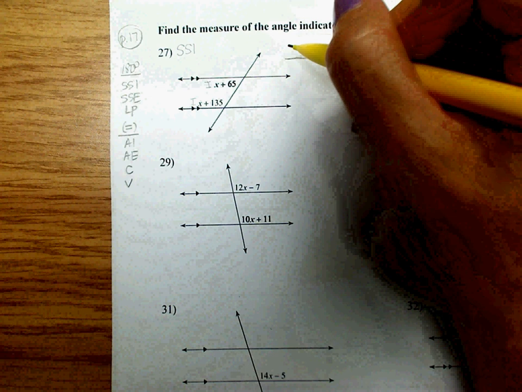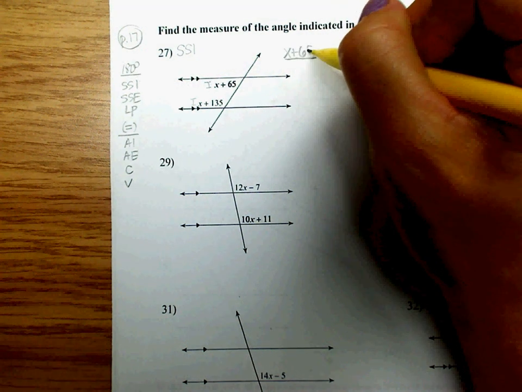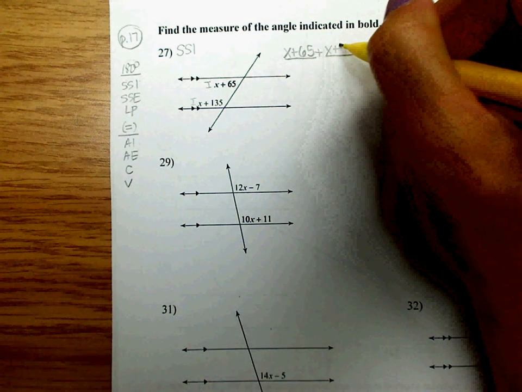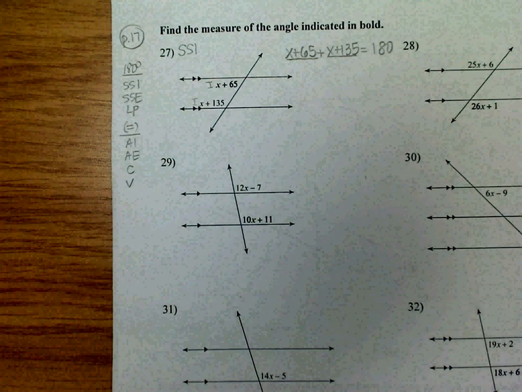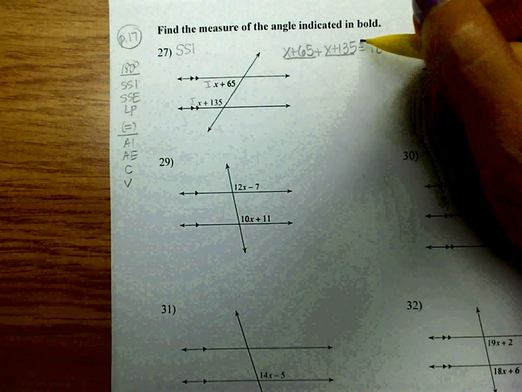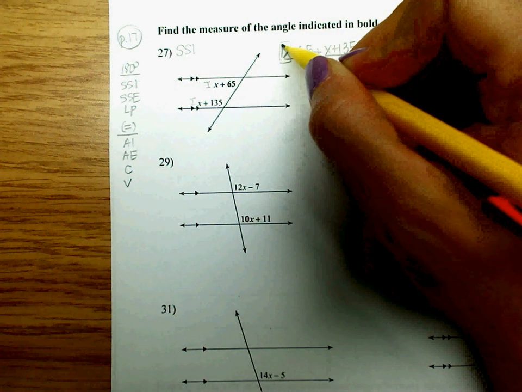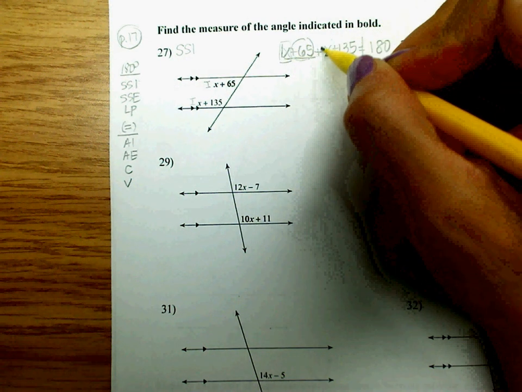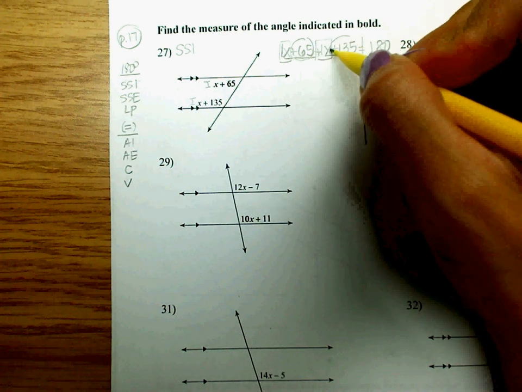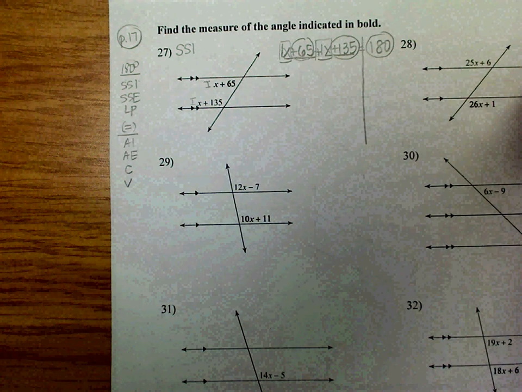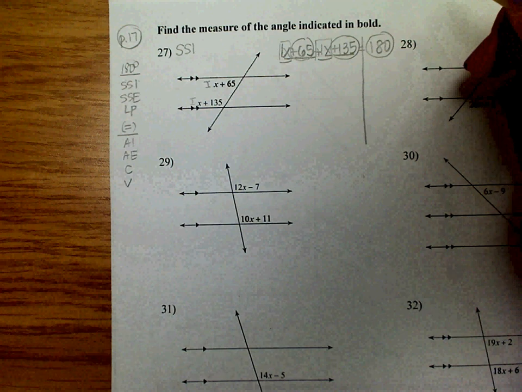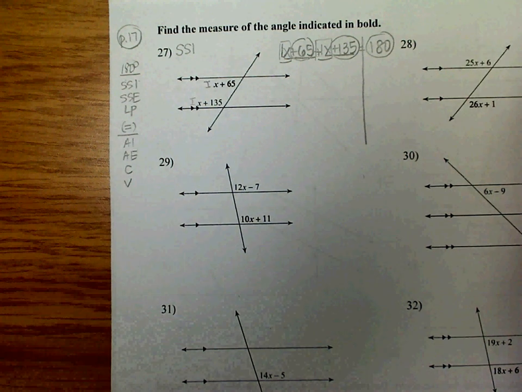Okay, so I have an x plus 65 and then an x plus 135. Excuse me. Box and circle. Put a 1, circle, box, circle, circle.